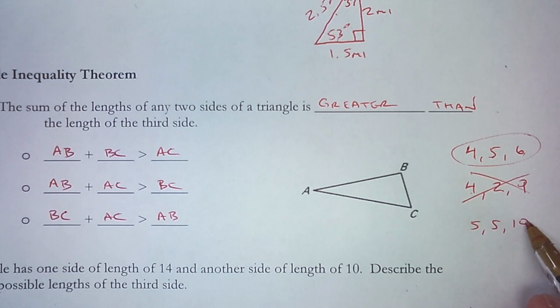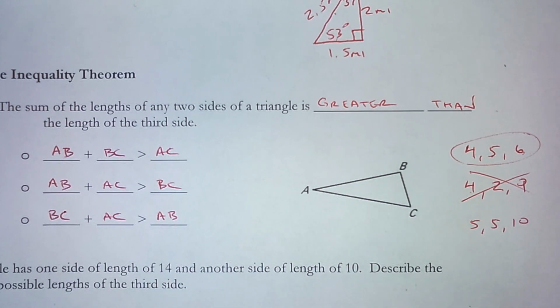How about 5, 5, and 10? Okay, so if I add the 5 and the 10, that's 15. That's greater than 5, so that's okay. If I add 5 and 5, that equals 10, but it's not greater than 10. So I could not use these three to make a triangle. If I had 5 and 5.1 and 10, that would be okay because 5 plus 5.1 is 10.1, which is greater than 10. So these three lengths could make a triangle.